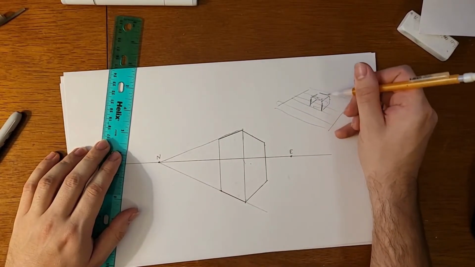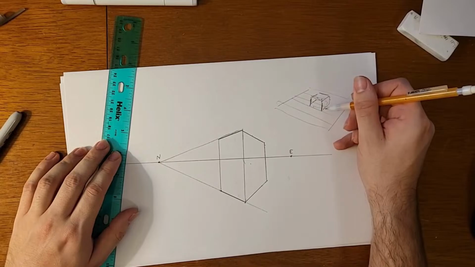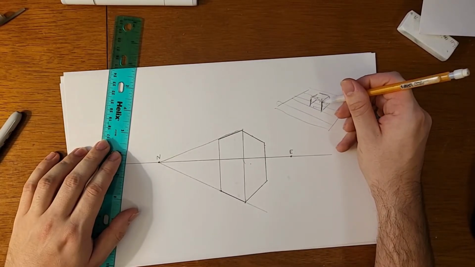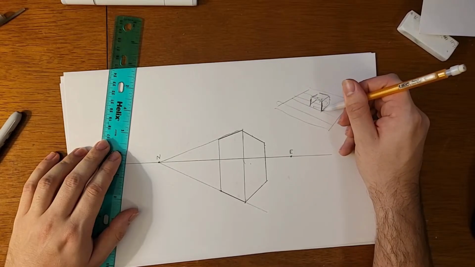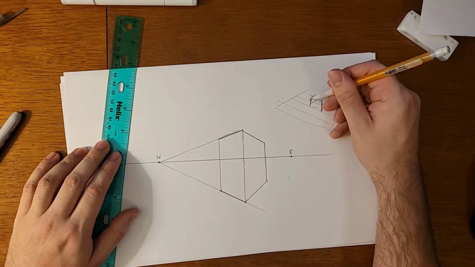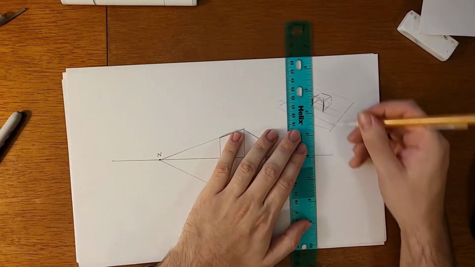This part is, you're now looking down. This line here is not in the camera plane. You're looking down at it. And so it needs to have a vanishing point as well.